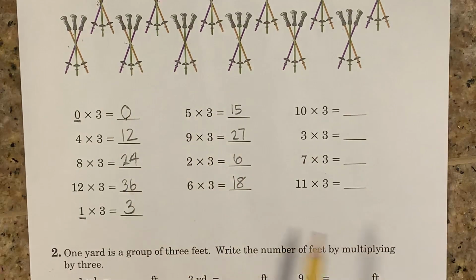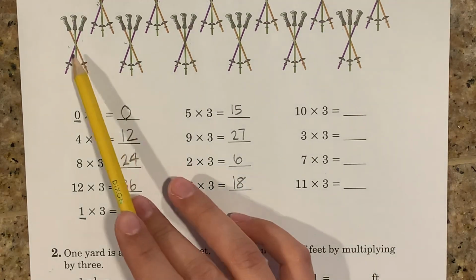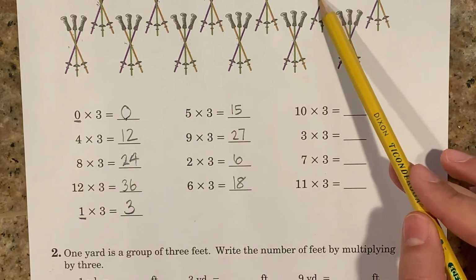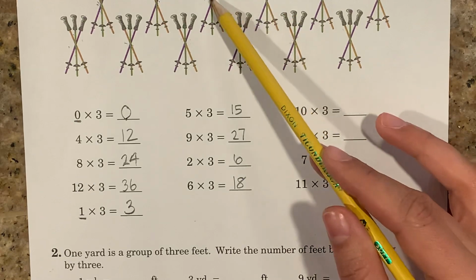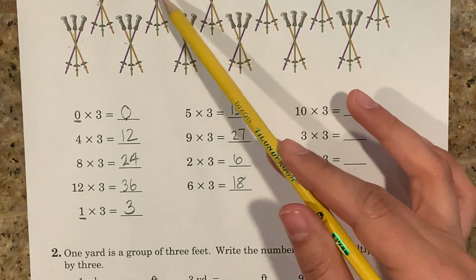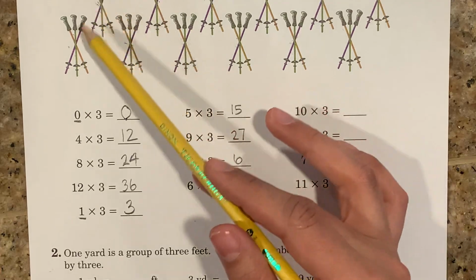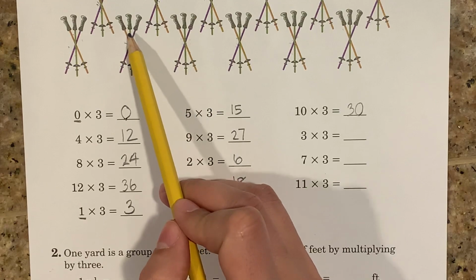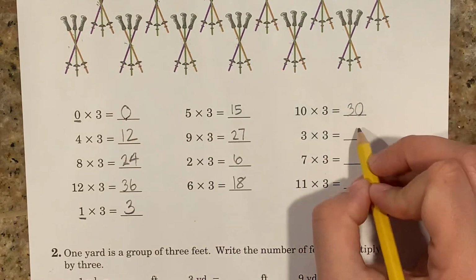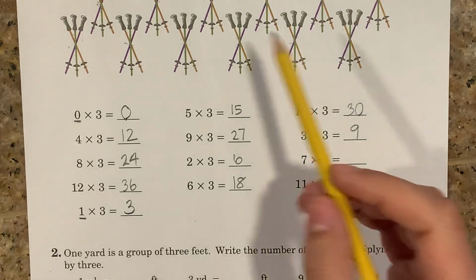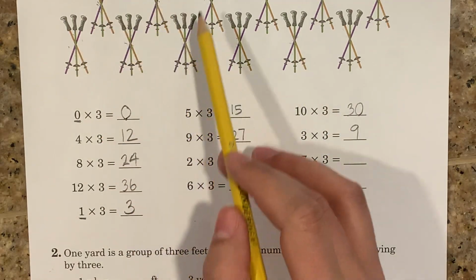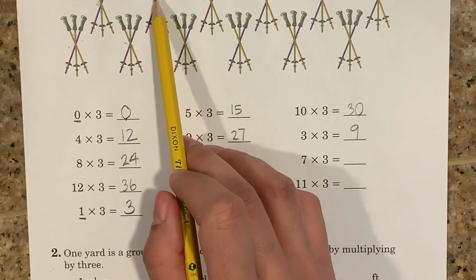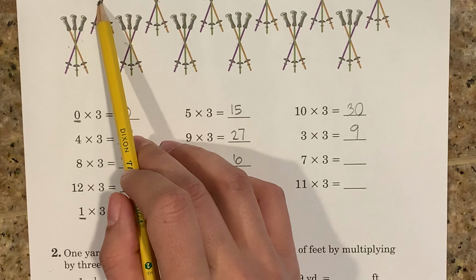Okay, if you are still not done, that's okay, we can go together. 1, 2, 3, 4, 5, 6, 7, 8, 9, 10. So we're going to start at the 10, counting by 3s. 3, 6, 9, 12, 15, 18, 21, 24, 27, 30. 3 times 3. 3, 6, 9. 3 times 7. 1, 2, 3, 4, 5, 6, 7. We're going to count by 3s. 3, 6, 9, 12, 15, 18, 21.